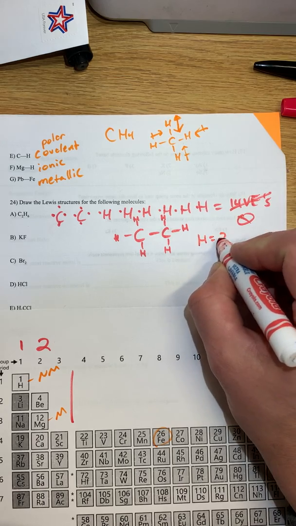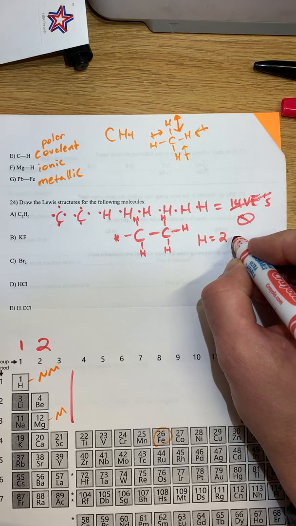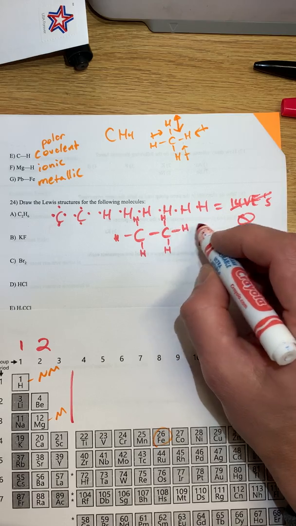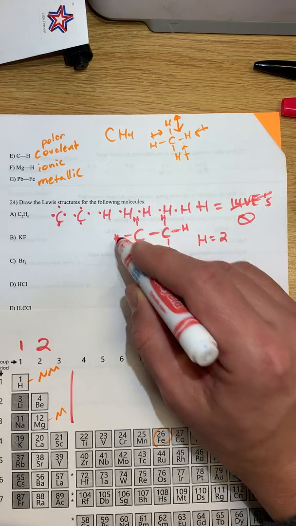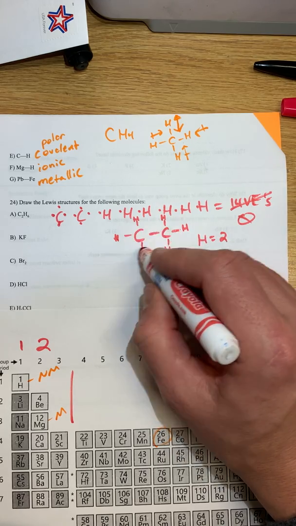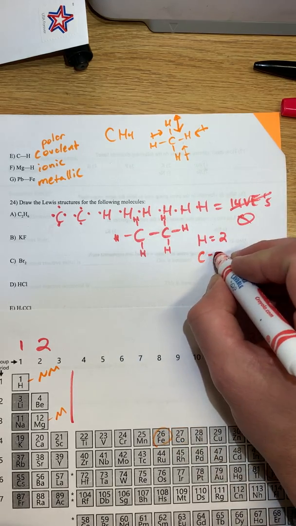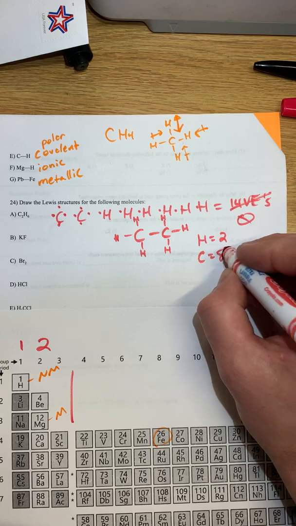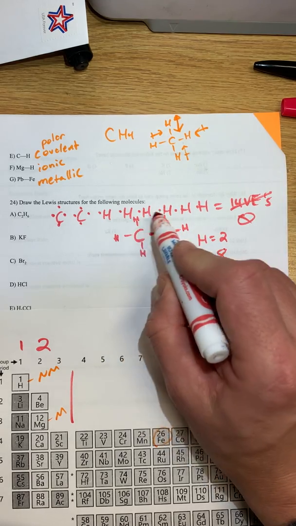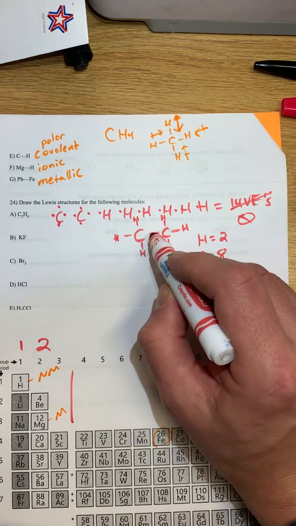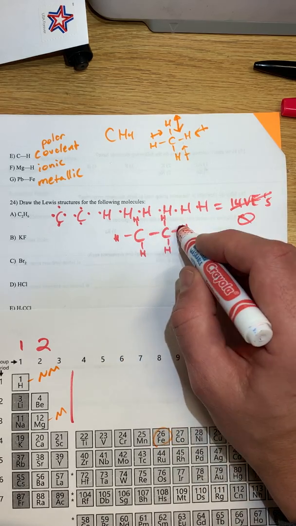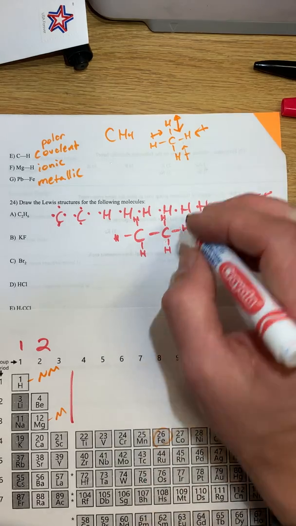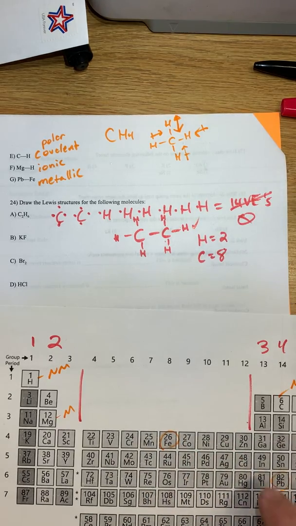H follows the duet rule. It only wants 2 electrons, so this hydrogen is connected by 2. However, carbon follows the octet rule, so it wants 8 to be happy. So is this carbon surrounded by 8? 2, 4, 6, 8. Yup, sure is. This carbon surrounded by 8, 2, 4, 6, 8. It is also shared by 8. So we have a valid Lewis structure there.